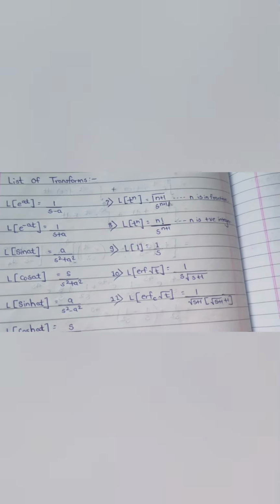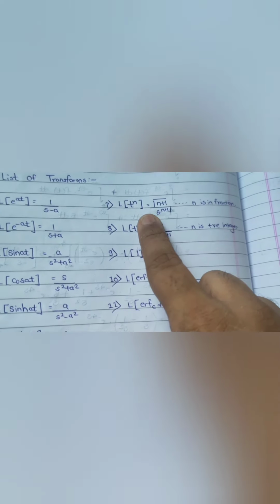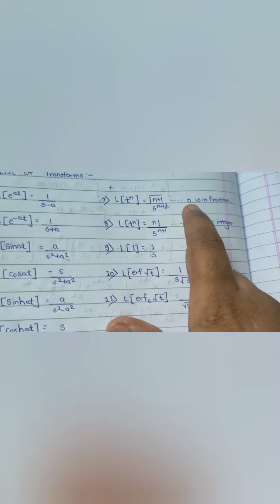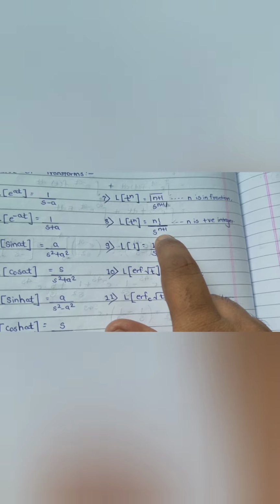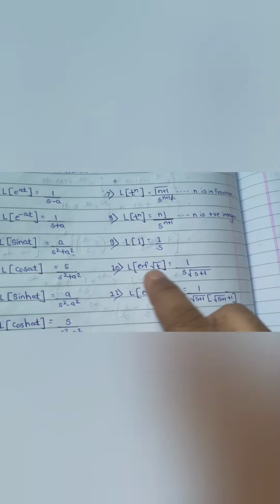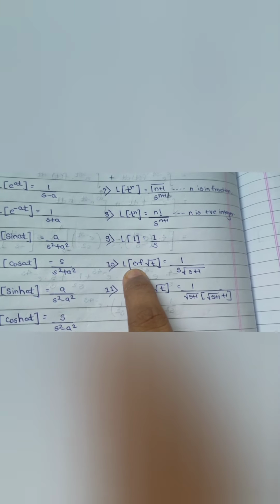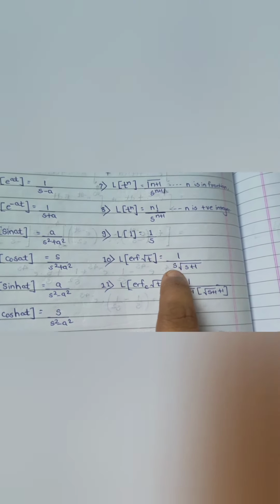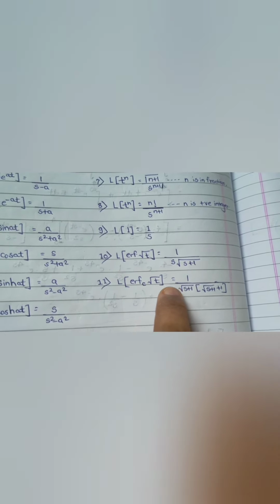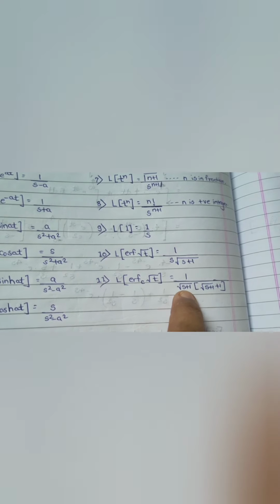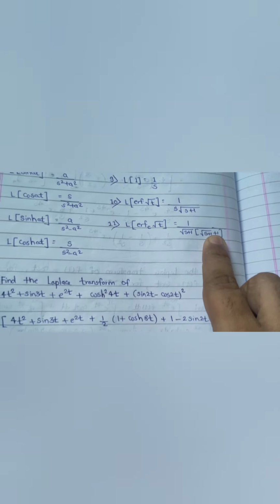Okay. Next set of formulas is Laplace of t raised to n, that is gamma n plus 1 upon s raised to n plus 1 if n is in fractions, and Laplace of t raised to n is n factorial upon s raised to n plus 1 if n is a positive integer. Then Laplace of 1 we get as 1 upon s. Laplace of erf, the error function, of root t is equal to 1 upon s root s plus 1, and Laplace of error function to the base c root t, you get 1 upon root s plus 1 into bracket in the denominator itself root s plus 1 plus 1. So this is all about our set of formulas for Laplace.